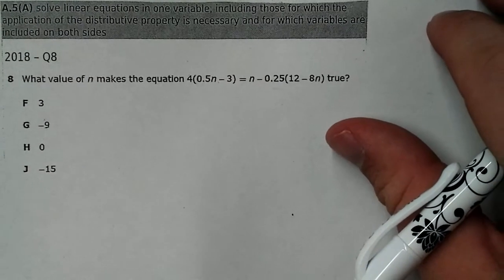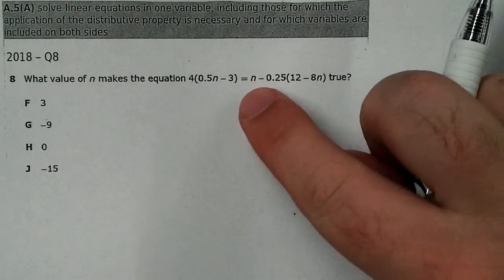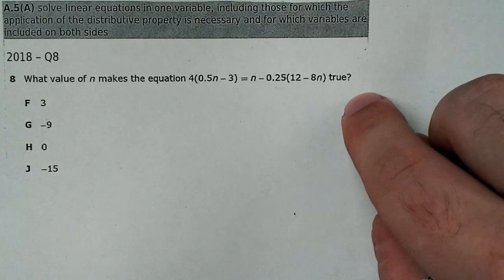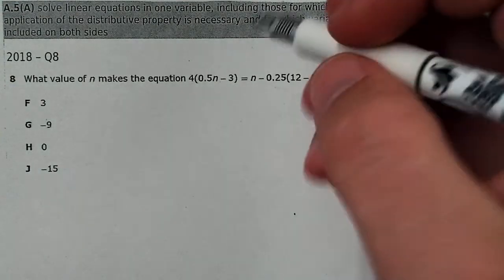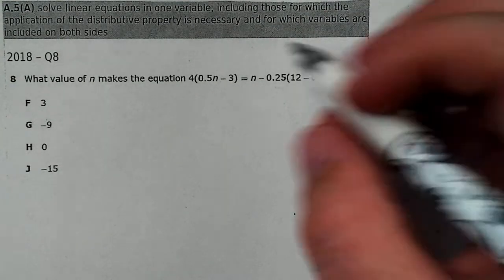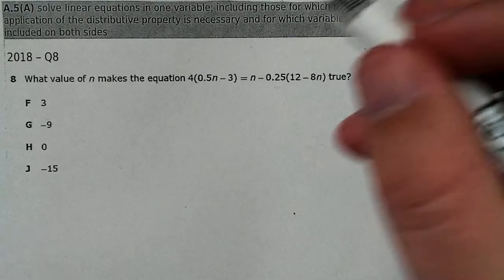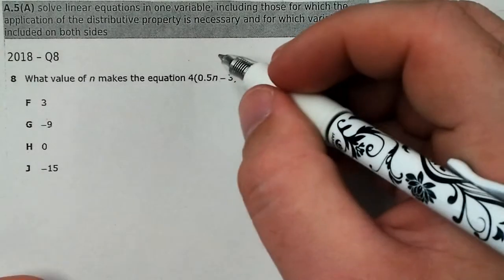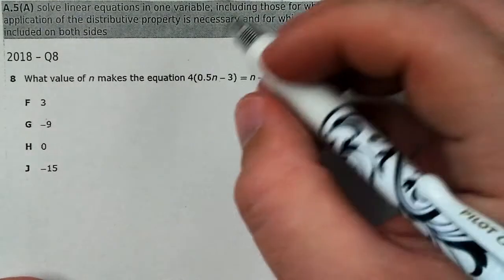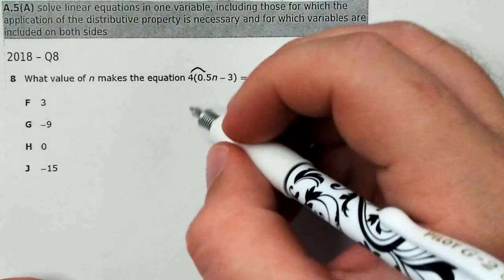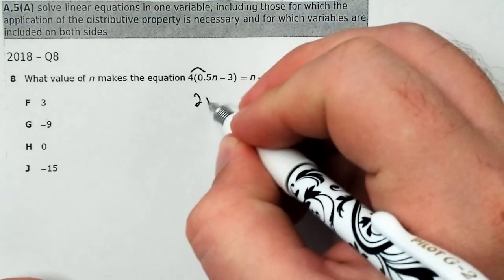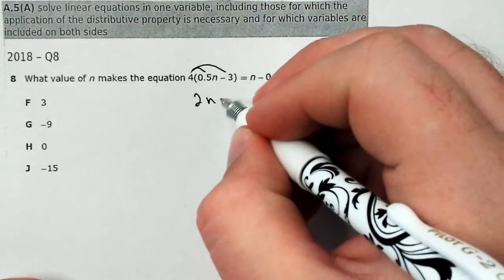Alright, next one says, what value of n makes this equation true? All we have to do is solve for n. I know there's a lot of decimals, but let's just work it out like we would normally do it. If you have a distribute, do that part first. 4 times 0.5 is 2, so that's 2n. 4 times negative 3 is negative 12.